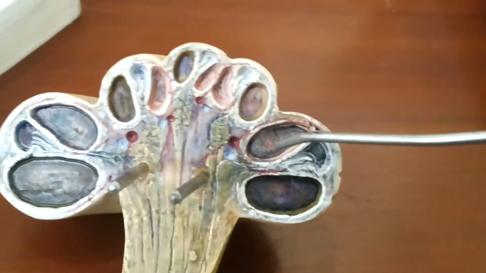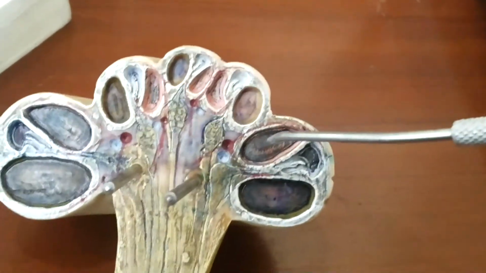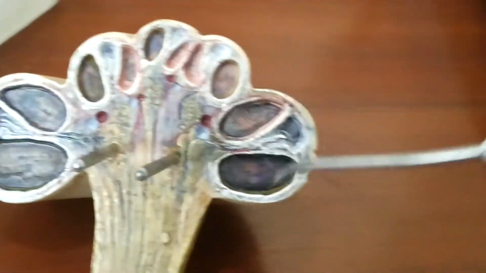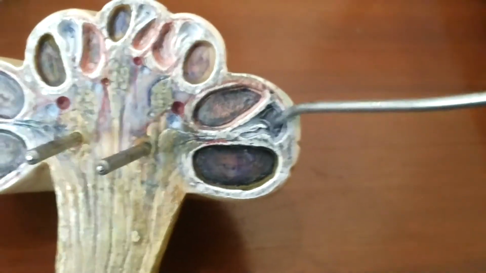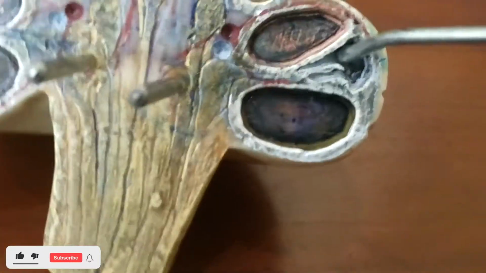We've got the scala vestibuli, scala tympani, and this is the cochlear duct or the scala media.